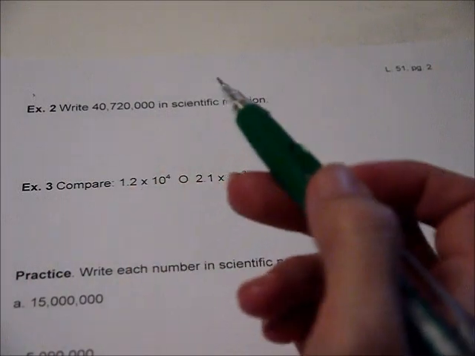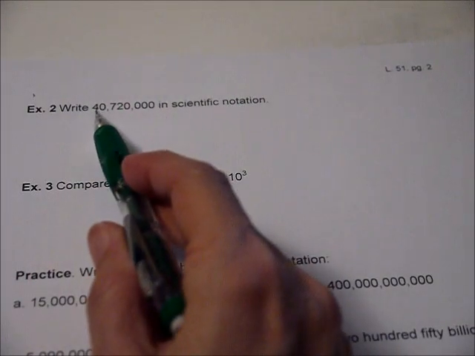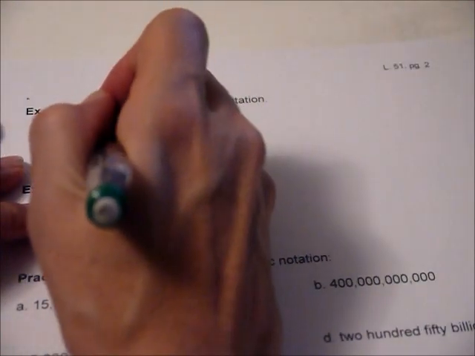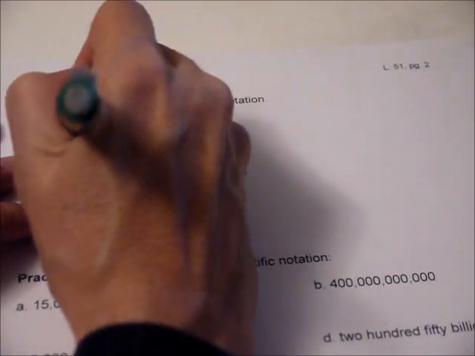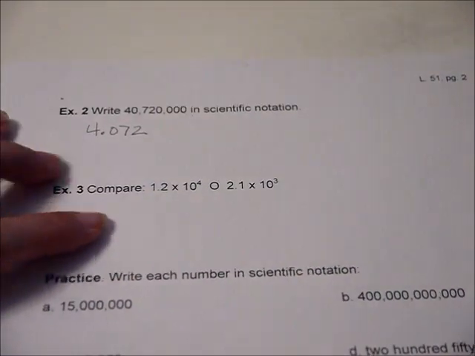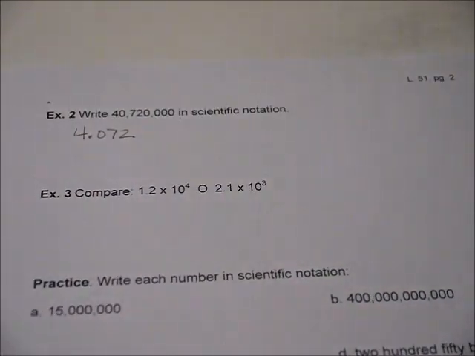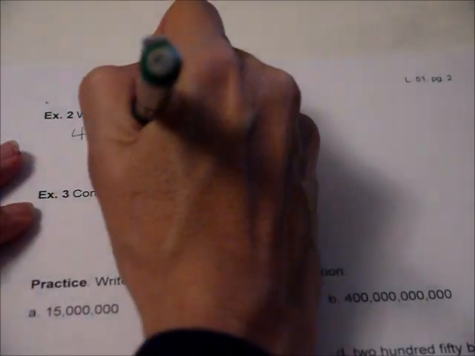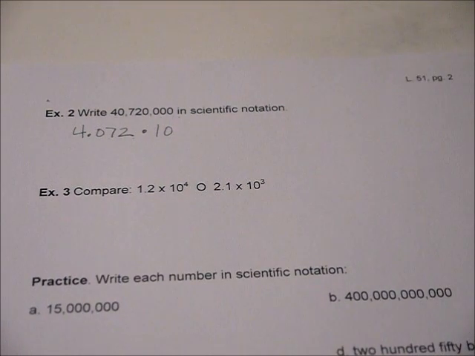40,720,000 in scientific notation. So again, the first number there is going to be in front of the decimal. That means the rest, we're going to say 072 until we get into placeholders. Okay, so we're going to have 4.072 times 10 to a certain power.